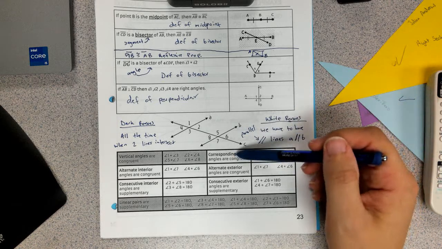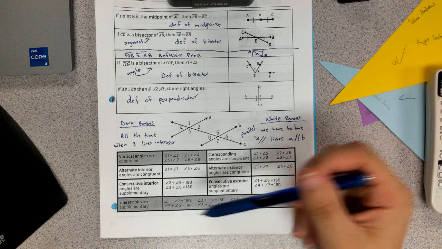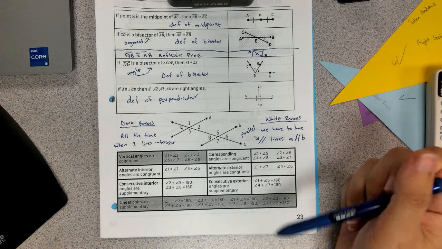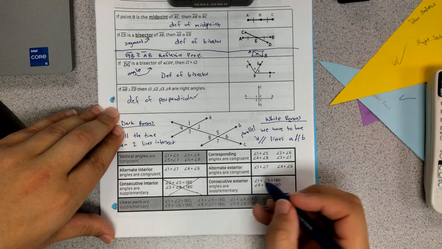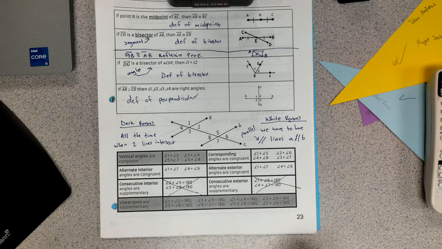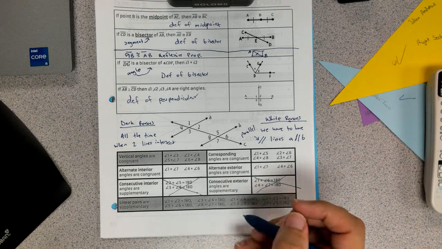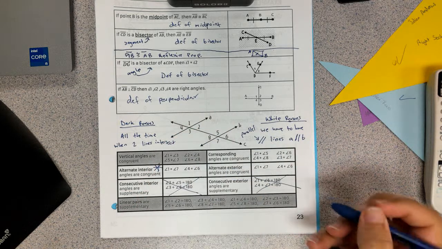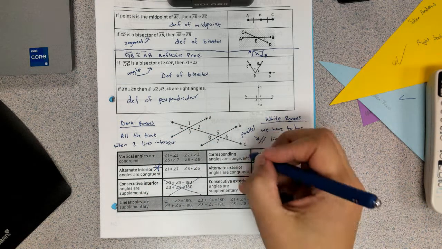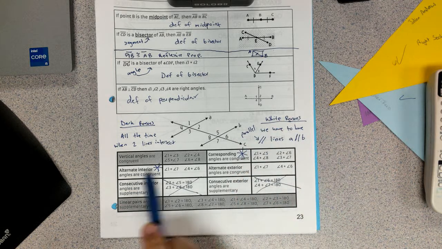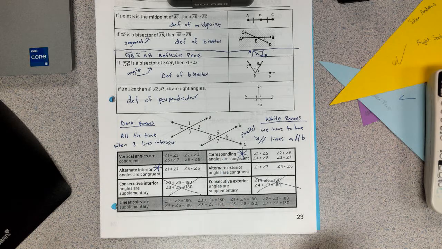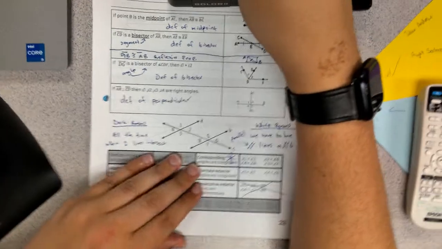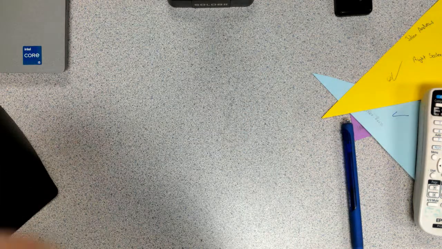And our parallel ones are corresponding, alt interior, alt exterior, consecutive interior, and consecutive exterior. But we don't really care about consecutive interior or exterior as much when we're talking congruency, because they're not congruent. They add up to 180. So these we don't really use that often. But we do use alt interior, which we saw a lot in our notes, and we're going to use corresponding a lot. So when we're talking about angles, these two, alt interior and corresponding, are some of our primary parallel angles that we're going to be looking for. So, with that being said, let's do some proofs.